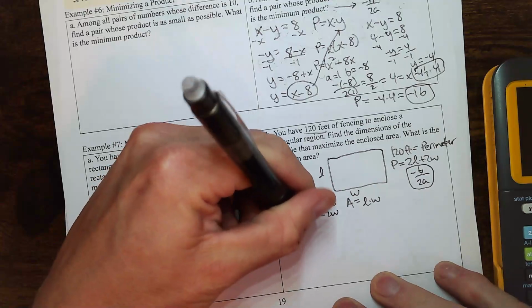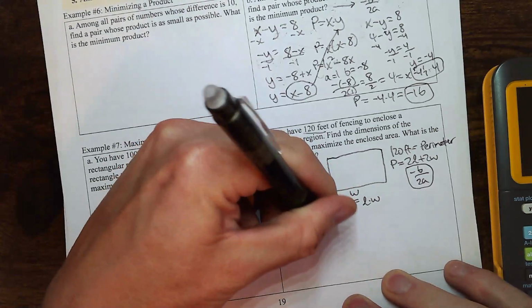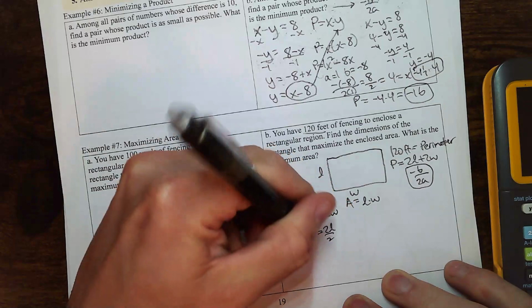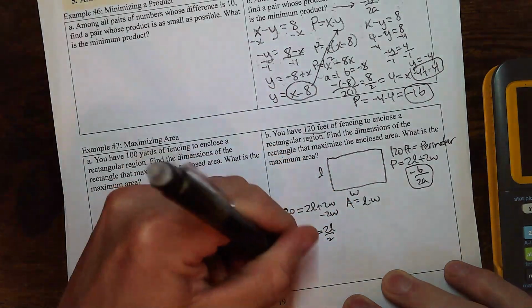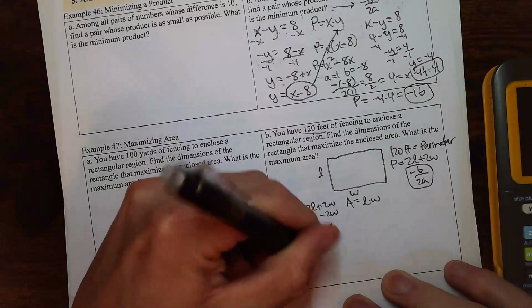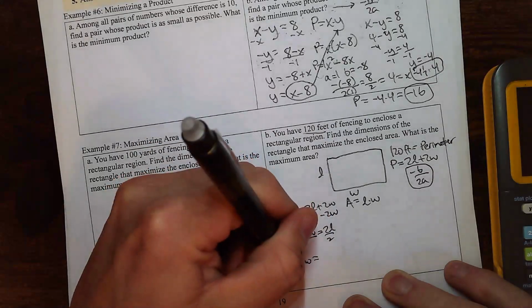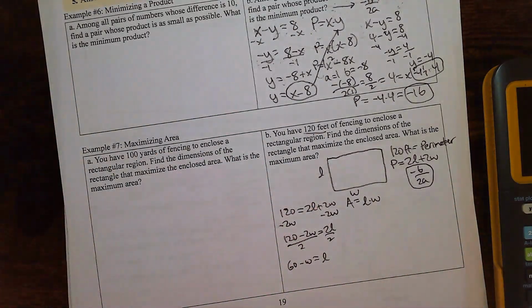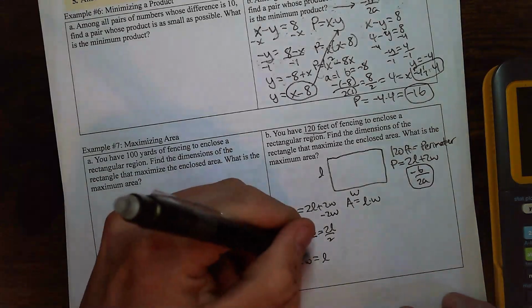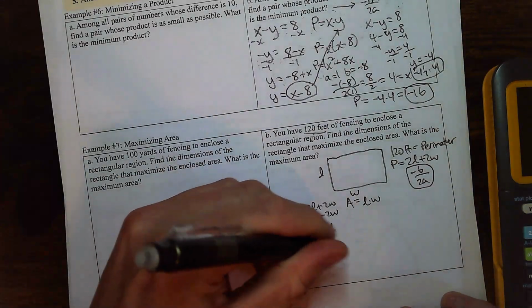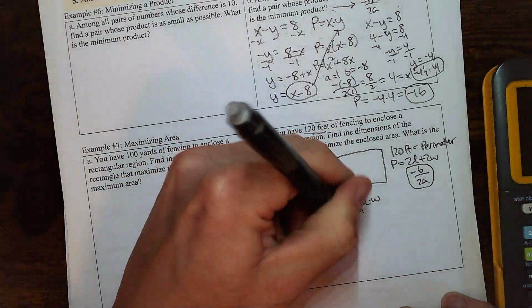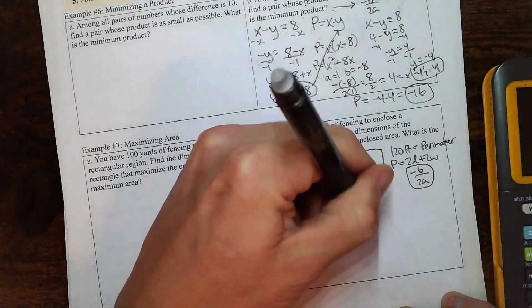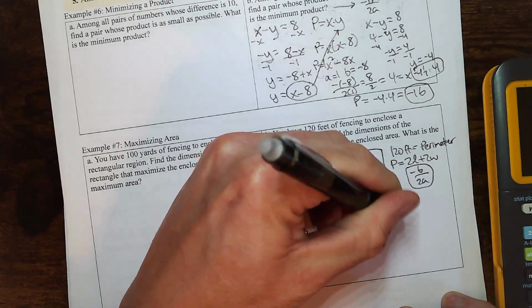So 120 minus 2W equals 2L. It doesn't matter which one you solve for, I just have to solve for one. So 60 minus W equals L, since 120 divided by 2 is 60, and 2 divided by 2 is 1. Now L equals this, so I can plug this in for L in the expression above. So the area equals 60 minus W times W.